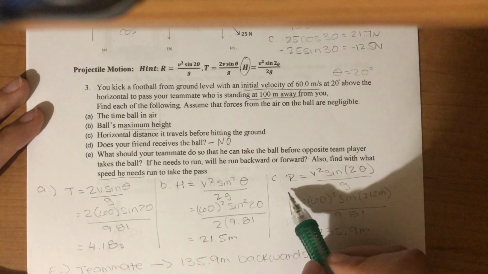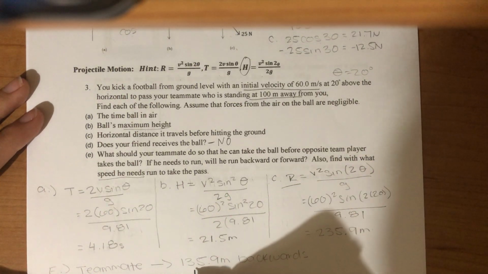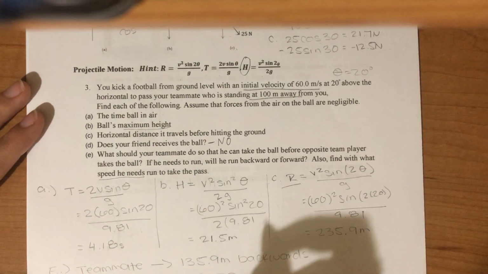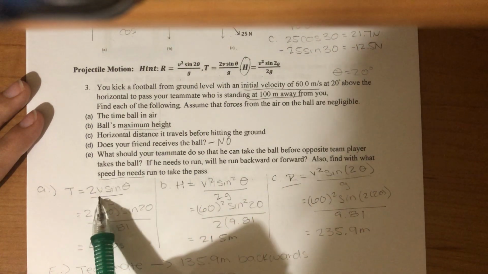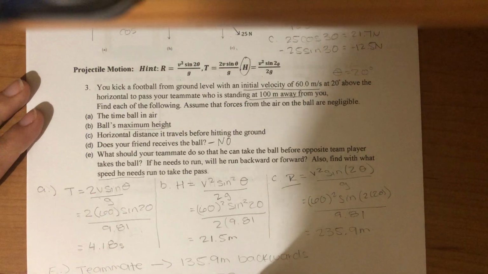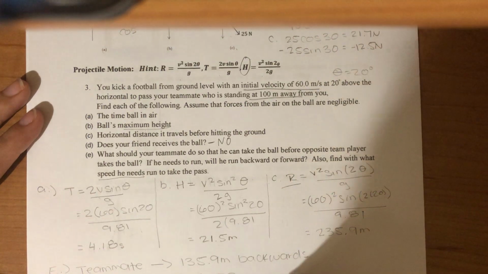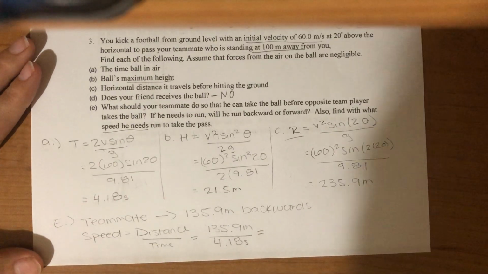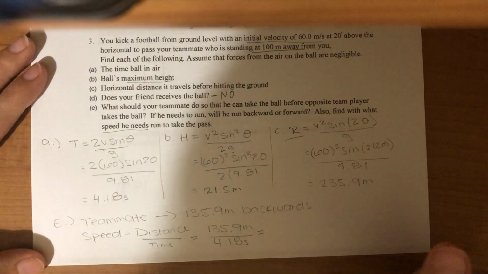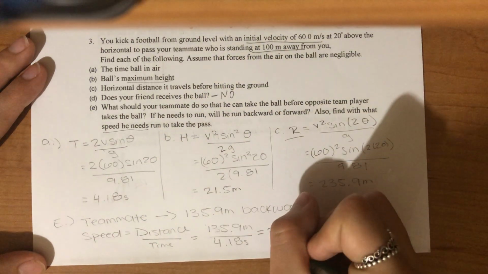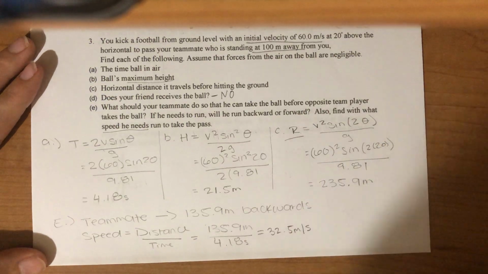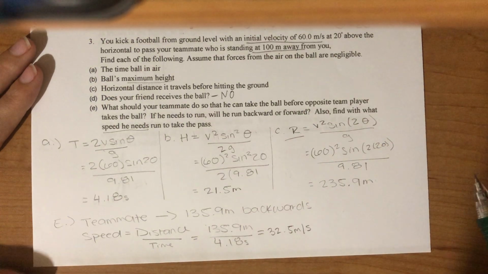So our distance, our range he would have to travel in this case would be 135.9 meters divided by our time, which is 4.18 seconds. So we input that into the calculator and we get 32.5 meters per second. And that is problem 3.